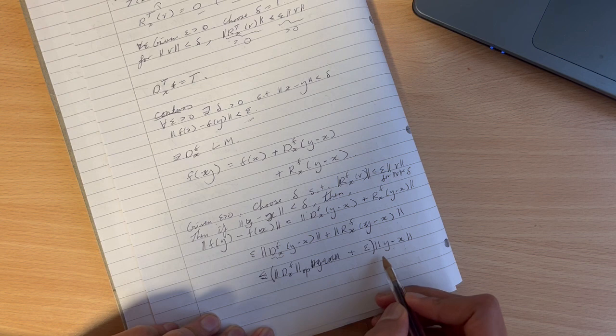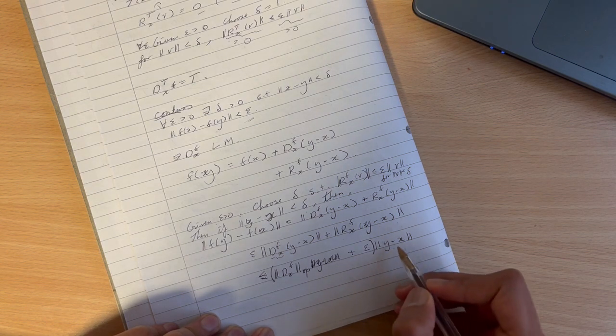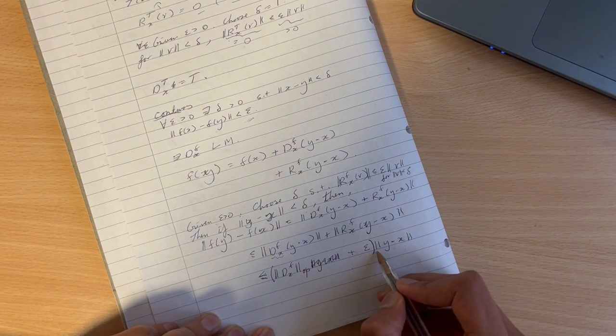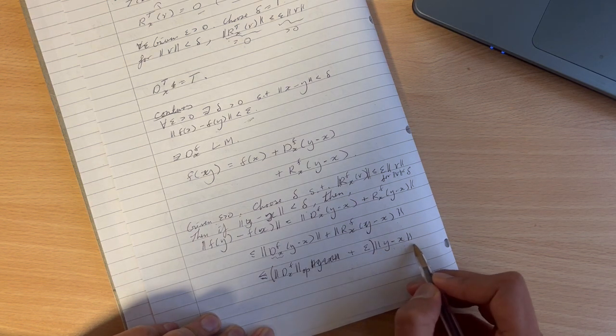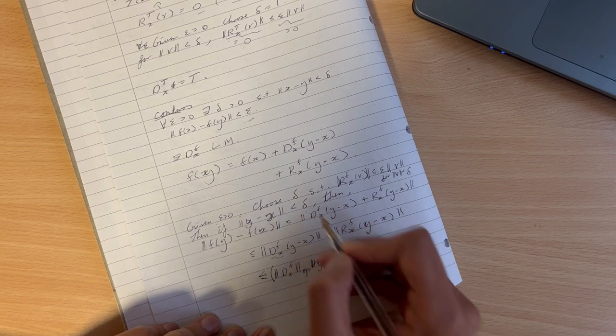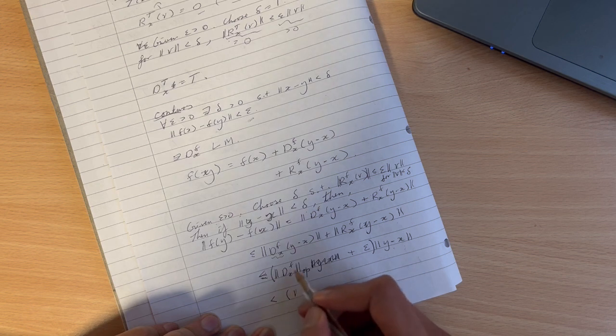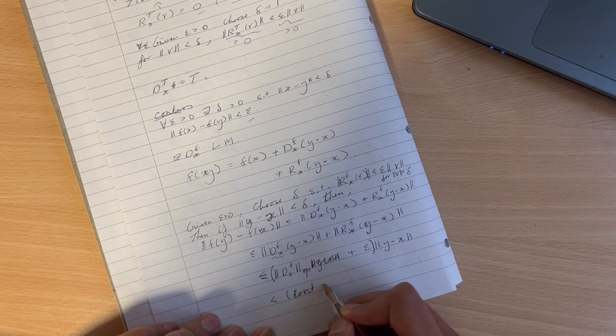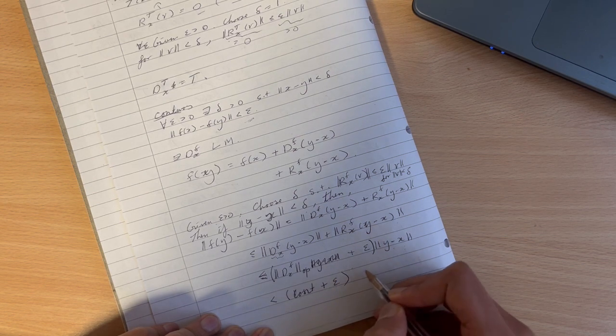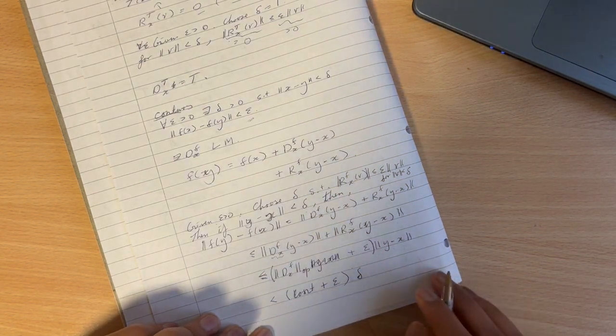Okay, and we're almost done. This is delta right here because it says less than delta, so we can have a less than absolute value of some constant, plus epsilon times delta.